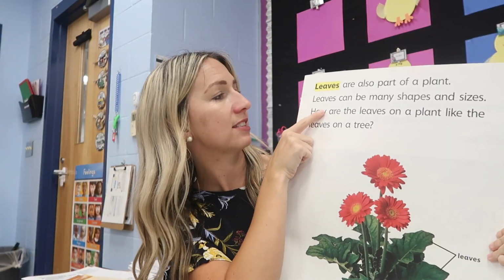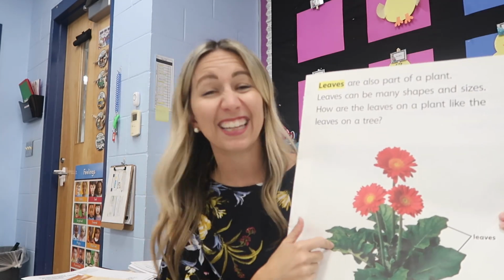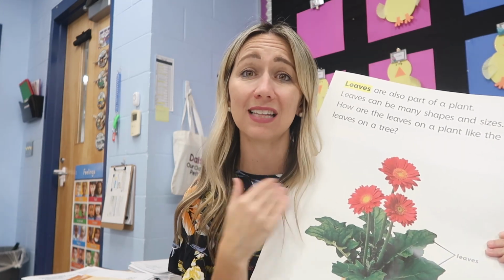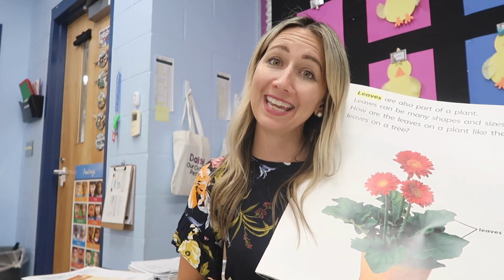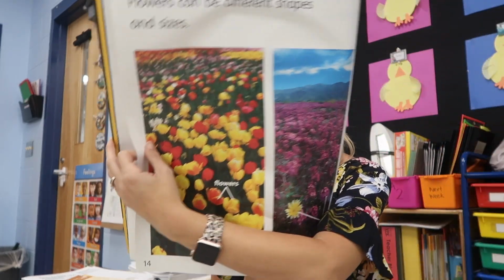Okay, keep going. Then the next page is leaves, and it just tells us that leaves can be many shapes and sizes, and it shows it here. Once again, this book is not going to tell them the important parts about leaves, which I kind of like because that's a little tricky, but I will briefly say an important part of the leaves, like in the song, is that they take in the sun and it makes it sweet so they have something to eat, and it feeds the plant. And then finally, we're at the flower section.